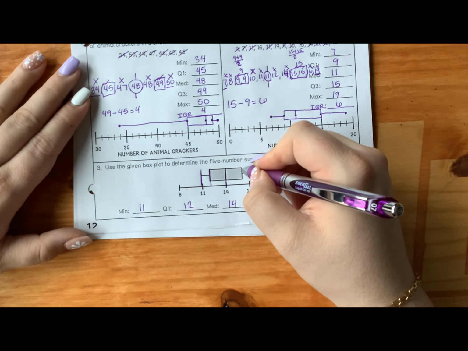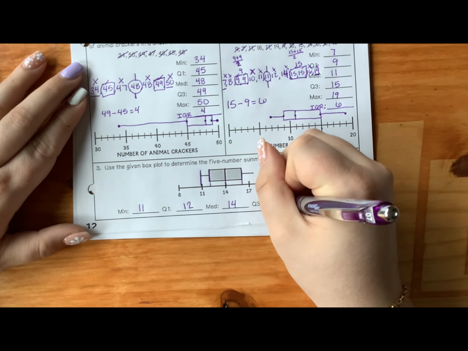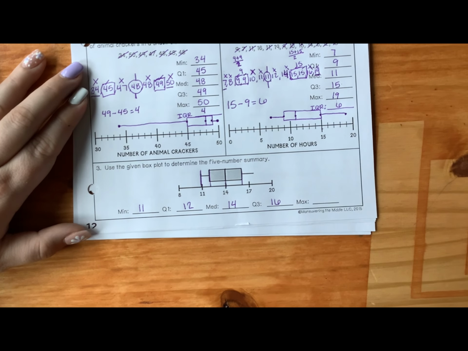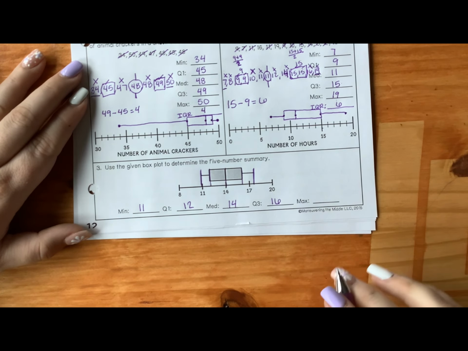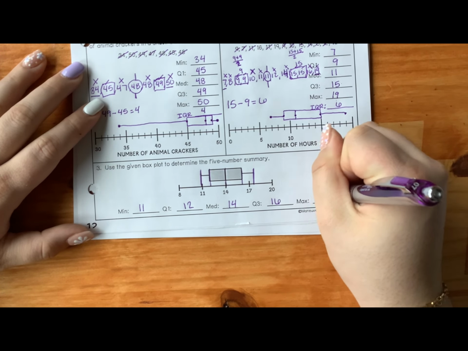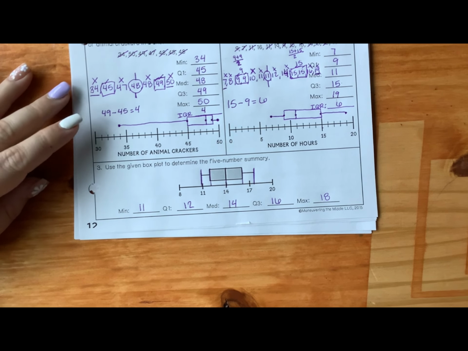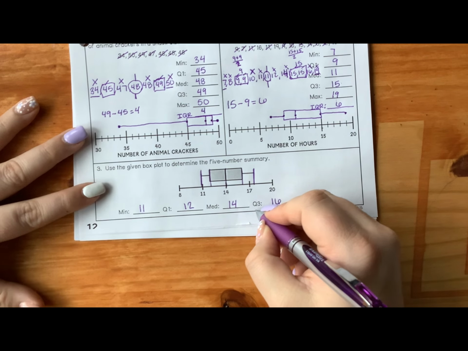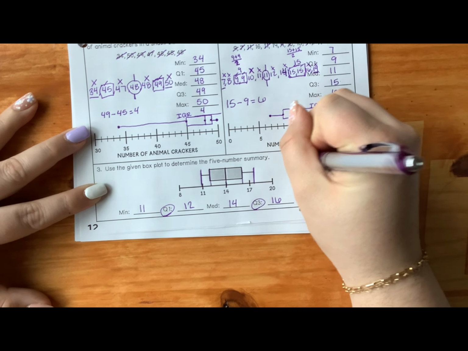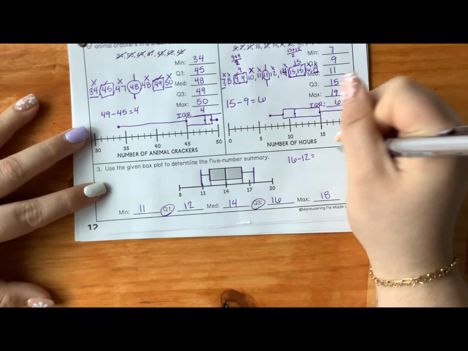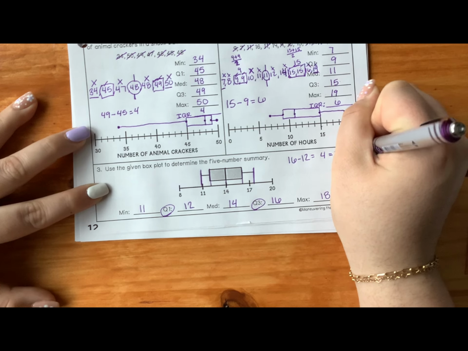Our median is right on 14. And it goes in order. Our quartile 3, it's between 14 and 17, but it's closer to 17, so we're going to say 16. And then our maximum at the very end, it's closer to 17, so I'm going to say it's 18. Okay. We could still find our IQR using this data because we could do Q3 minus Q1, 16 minus 12 equals 4, and that equals my IQR.